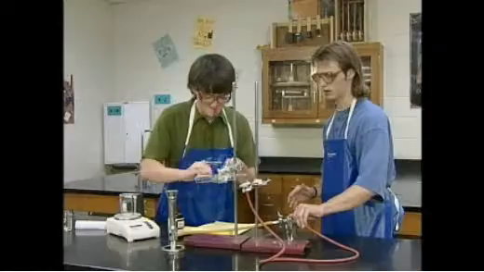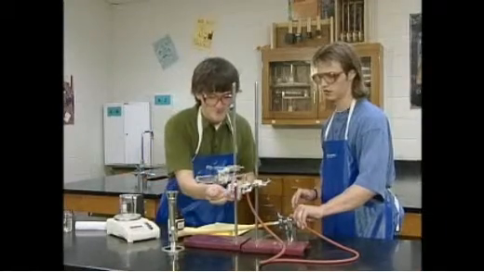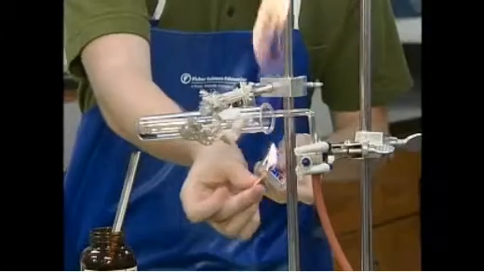The students are adding methane gas to the test tube, which they then light at the mouth of the test tube.